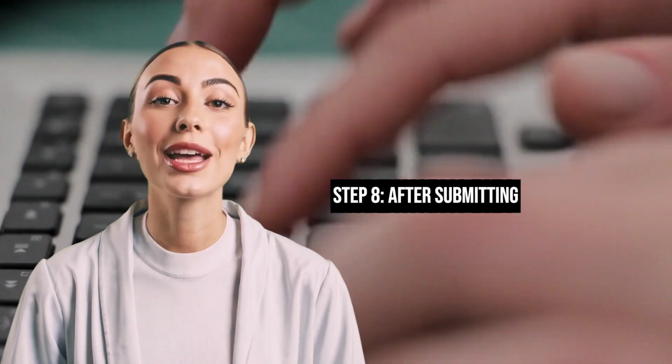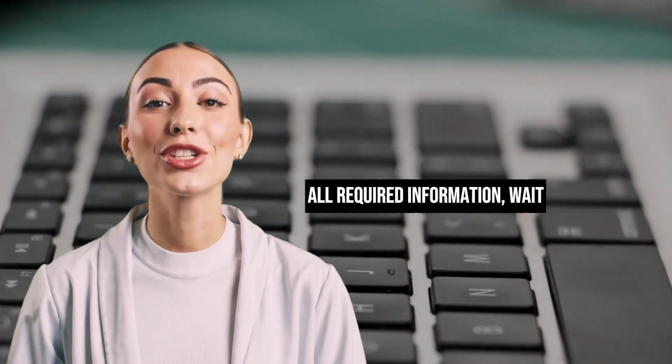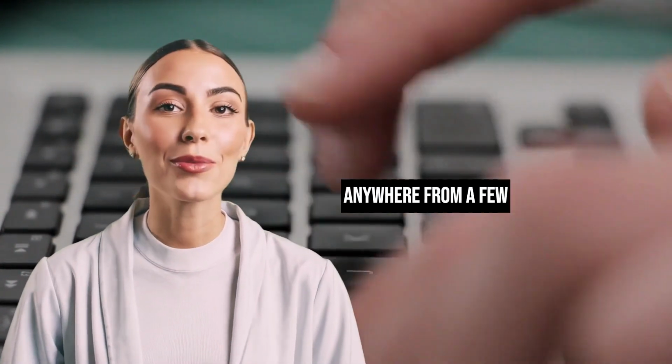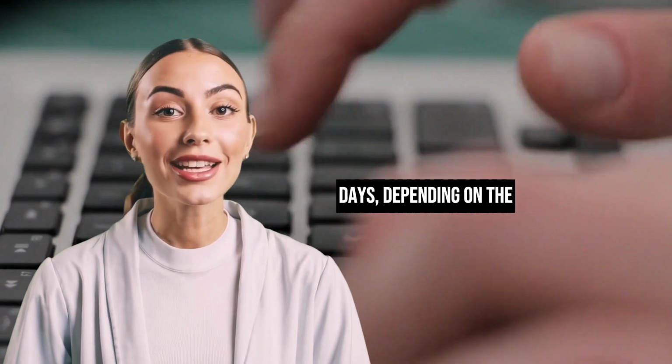Step 8. After submitting all required information, wait for Transcription Hub to review your verification request. This process can take anywhere from a few minutes to several business days, depending on the platform.